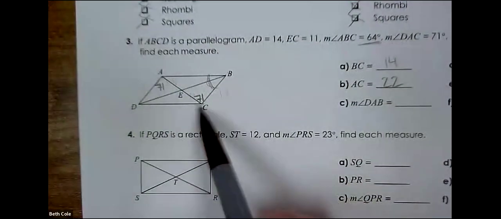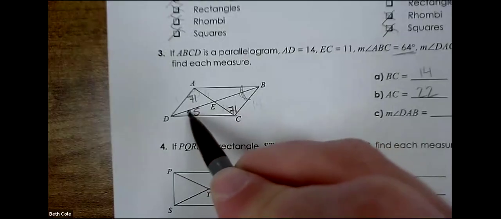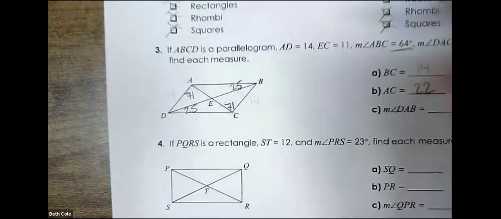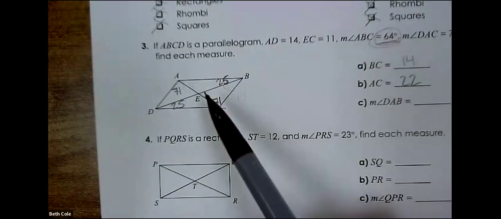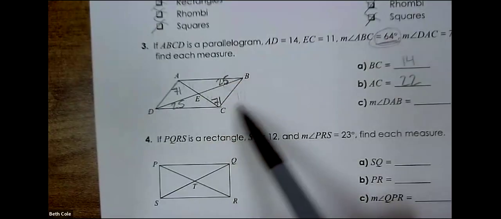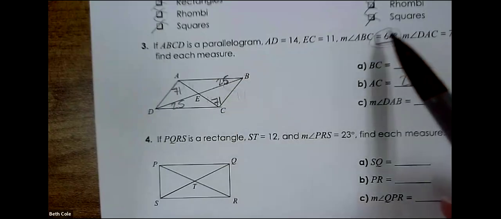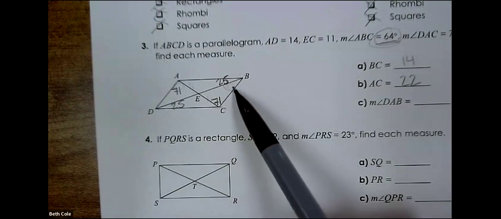BDC. So BDC is this one. Is 25. So again, the ones that alternate are the same. So if that's 25, this one is also 25. And I'm going to go back to that one that we kind of skipped. If this entire angle is 64, come with me on this because just use your common sense. If the whole thing is 64 and this piece is 25, how can I get this blank one that's missing?